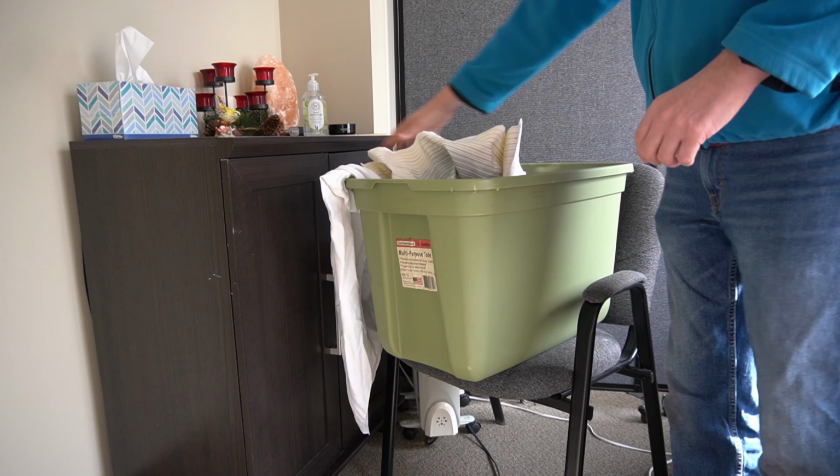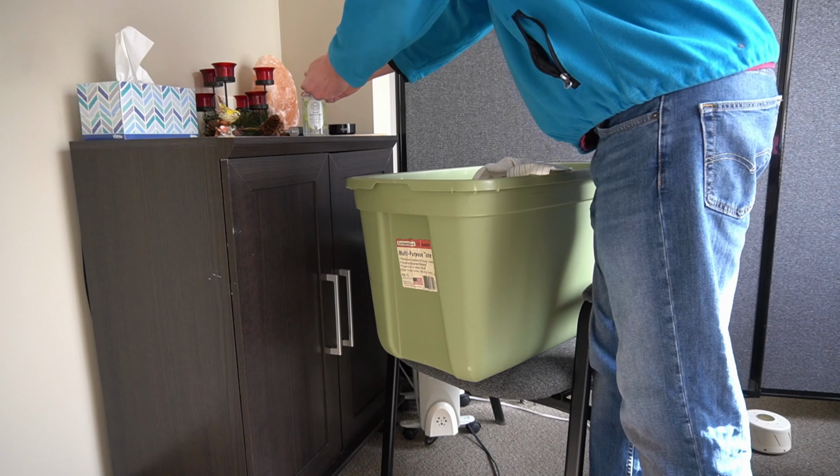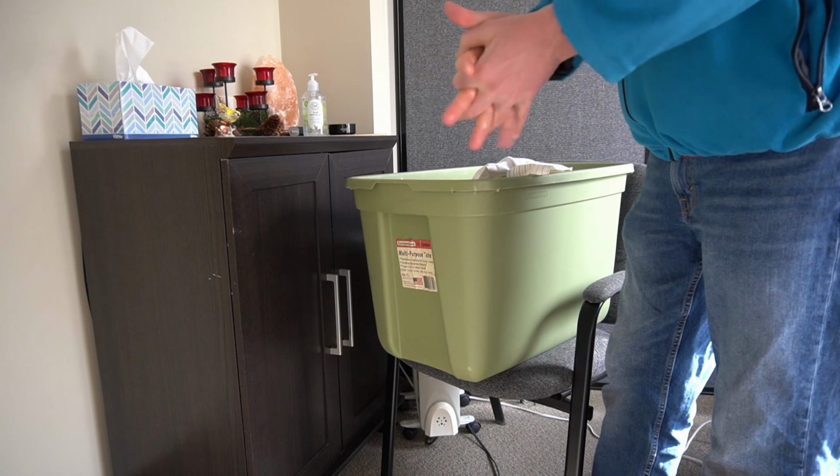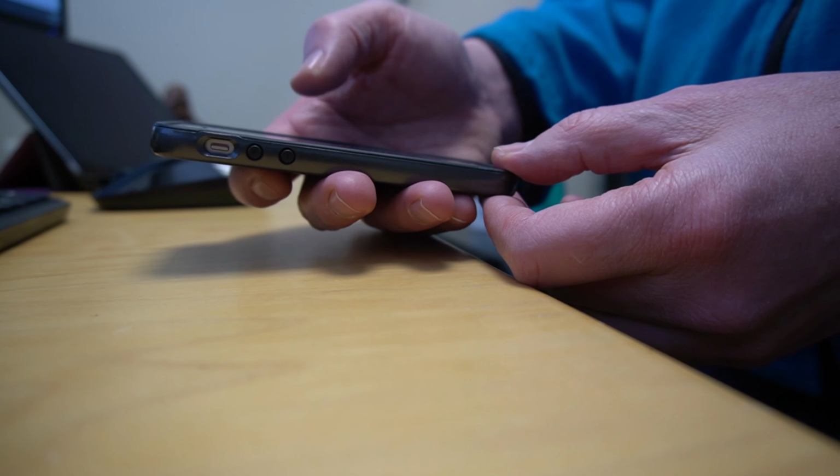Finally, if you're caring for someone sick, make sure you wash the laundry right away and then clean your hands. And if you are sick, make sure you call a doctor. So once we've protected ourselves, let's take a look at how we can help others.